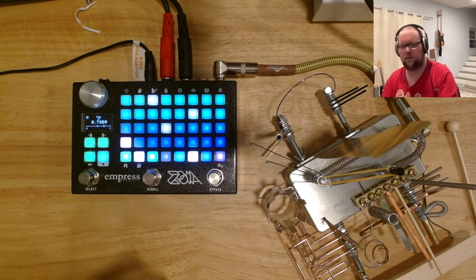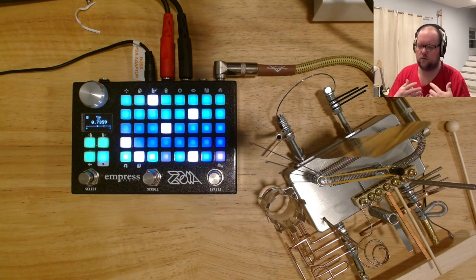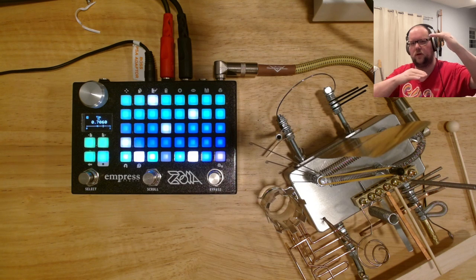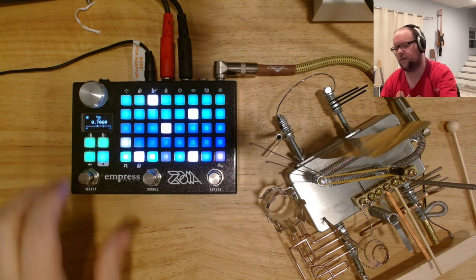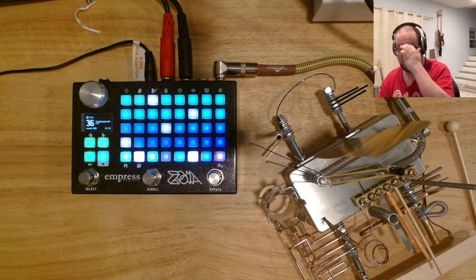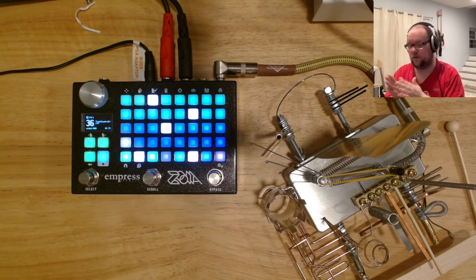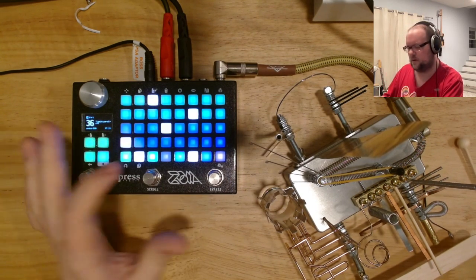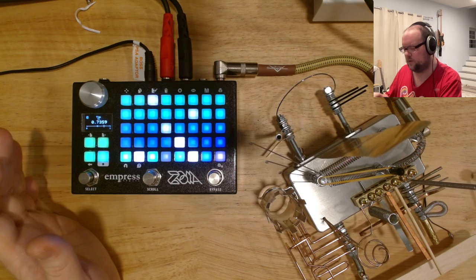So the tap tempo is twice as fast as the recording phase, so that each beat of the tap tempo is one whole recording phase. So it's a little bit different.